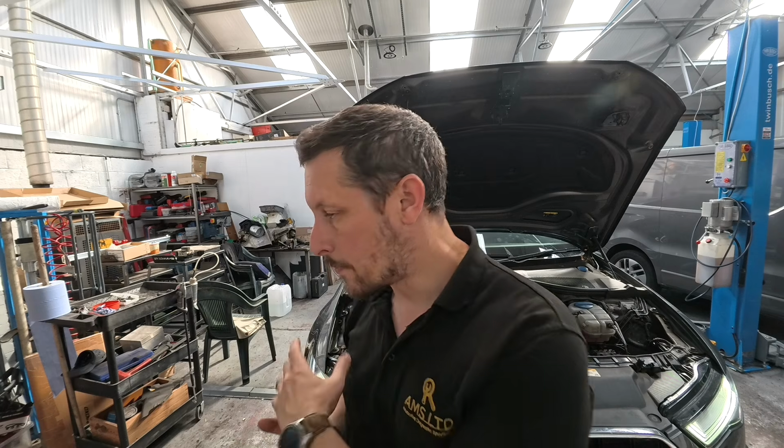So my colleague Phil has been out, cleared the fault codes down. Obviously, the first thing we want to do is verify the problem. He's been out in it, he's driven it, and he's getting no oil pressure warnings come up on the dashboard, so no little red oil can or other warnings.